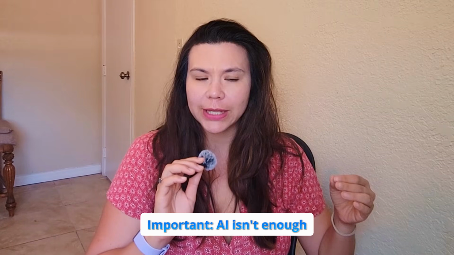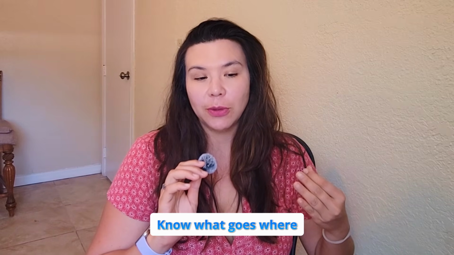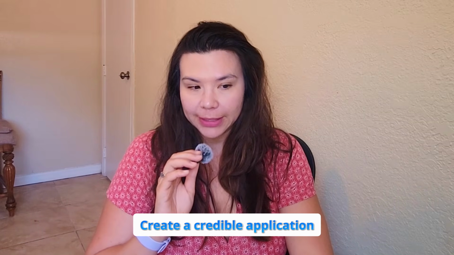But here's the important catch. You can't just ask ChatGPT or Claude to write an application and paste whatever's in the form. You have to know what information belongs in what section. And even though you can give AI your story, you really need to understand how to carefully review the information that AI produces so you can create a credible application.